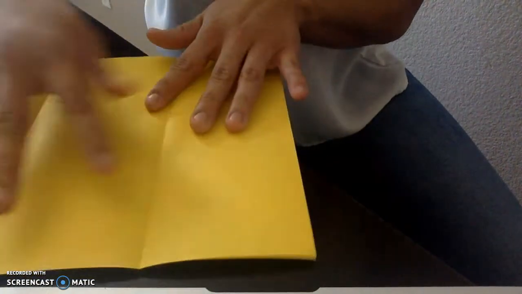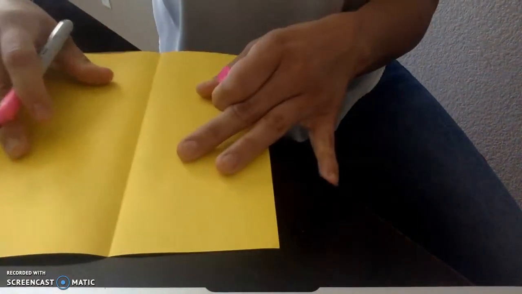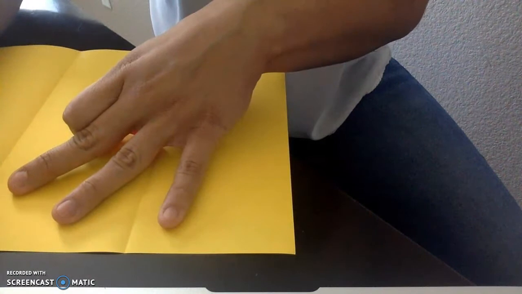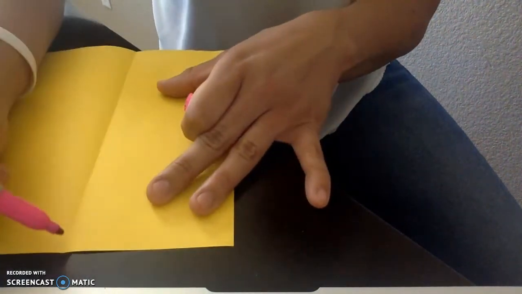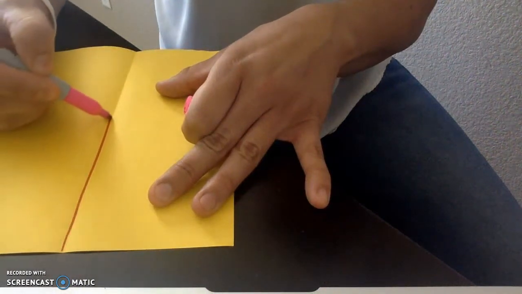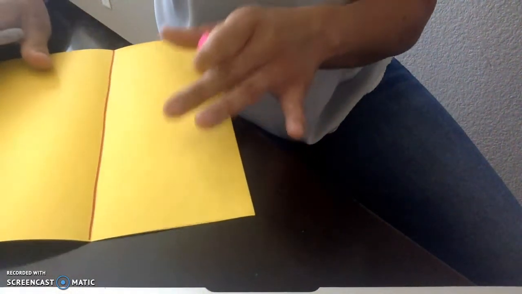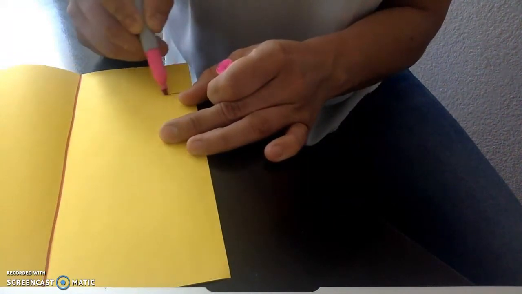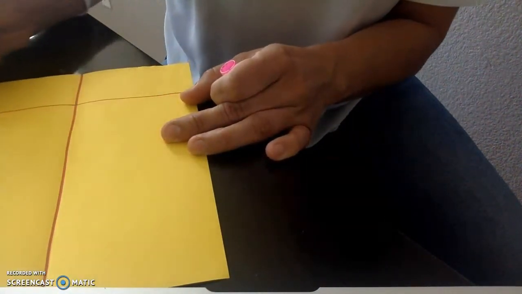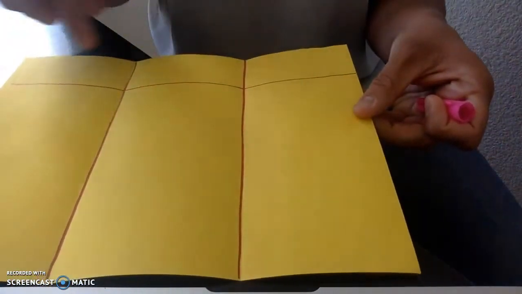Okay, then what you're going to do is you're going to get a marker, pencil, pen, whatever you may have, and you are going to do your lines, just like this. And it doesn't have to be perfect, okay? Once you do that, I want you to go ahead and do a line at the very bottom to show what we are going to be graphing, what shapes. So here you're going to put 1, 2, 3 shapes.